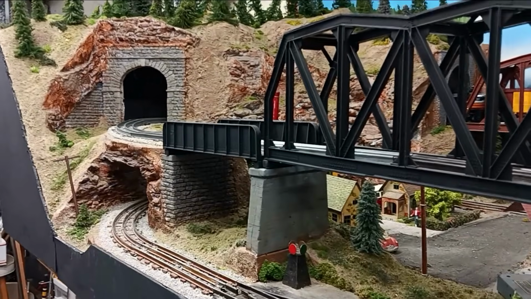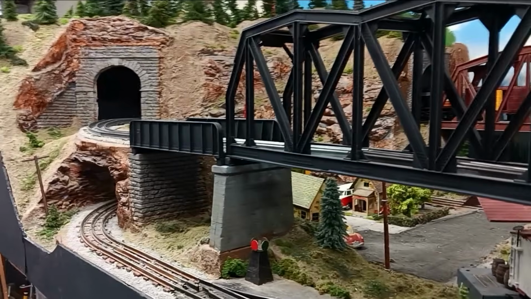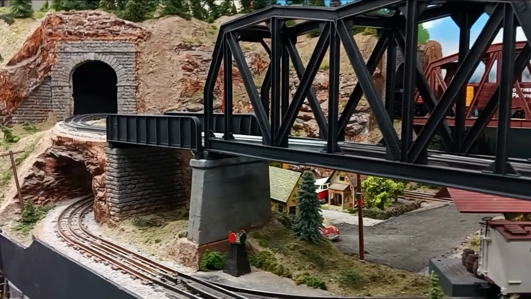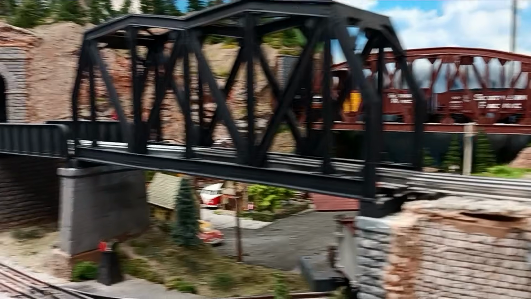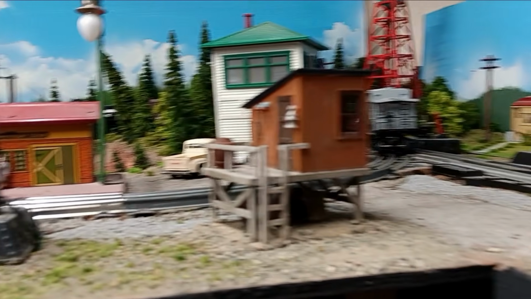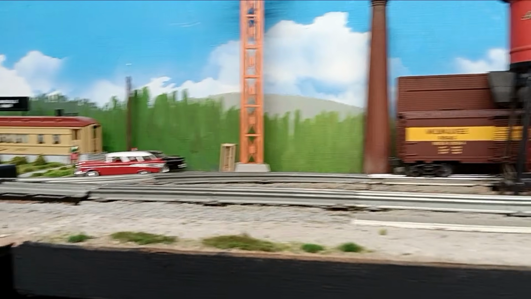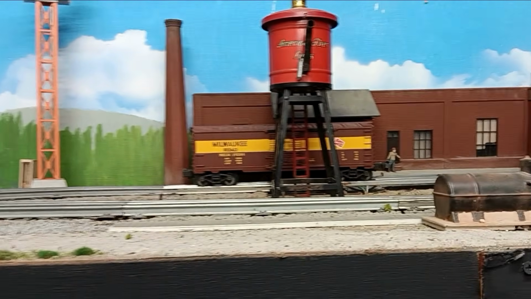My O gauge layout here is just set up for train running. It just has 2 levels, and it's meant for trains just running around. There's a simple loop on top and a loop on the bottom. I do have, as a side, what I consider to be a yard, though it's more of an engine terminal industry.